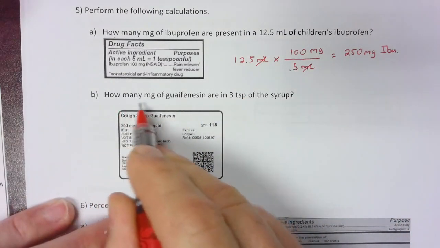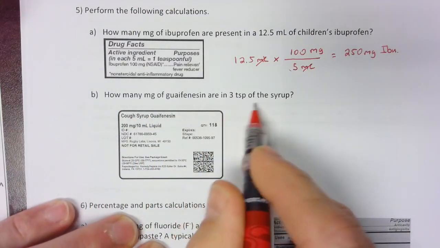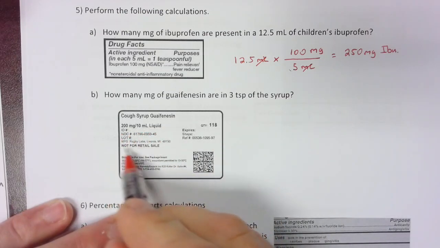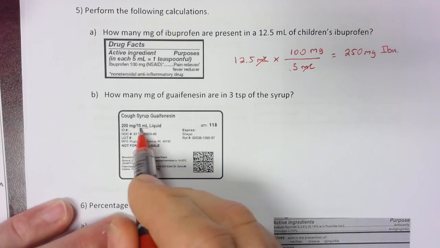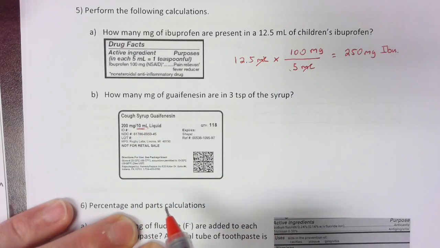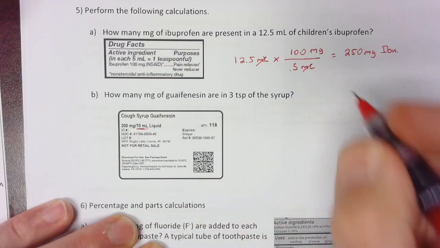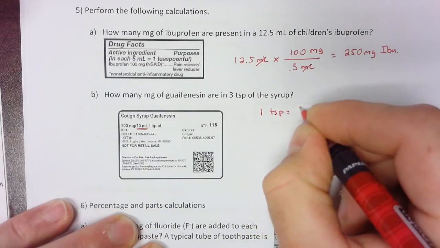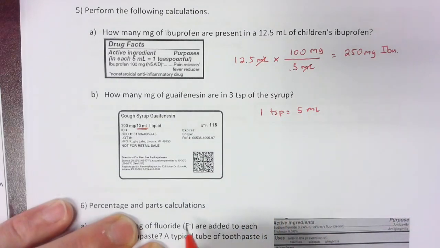The next one says, how many milligrams of guaifenesin are in 3 teaspoons of the syrup? Well, I don't see teaspoons anywhere on here, but I see a concentration, 200 milligrams per 10 milliliters. And I know that 1 teaspoon equals 5 milliliters.